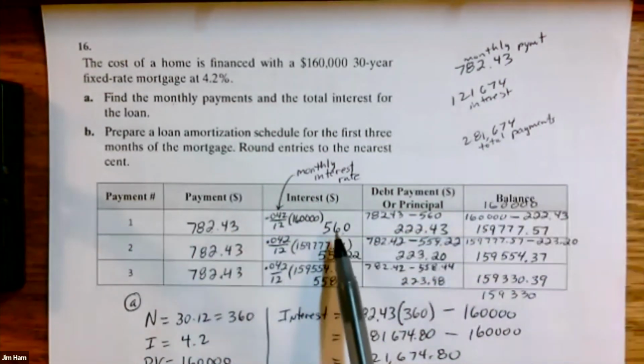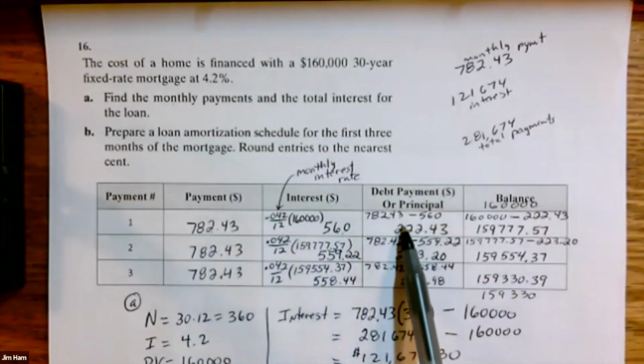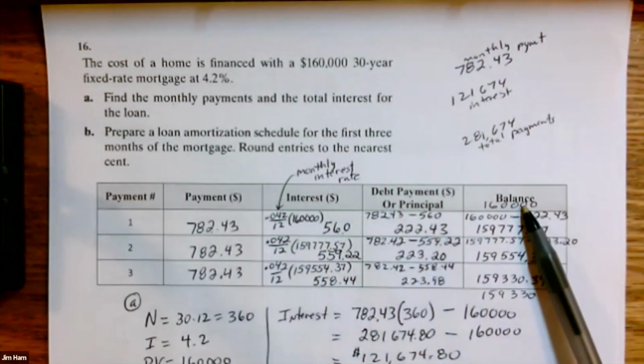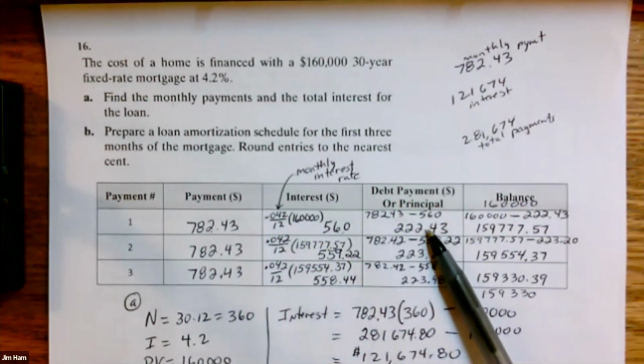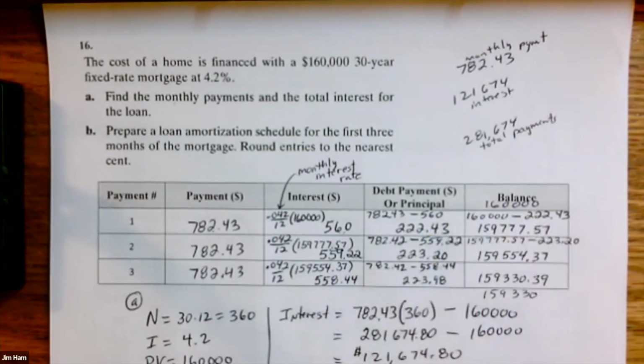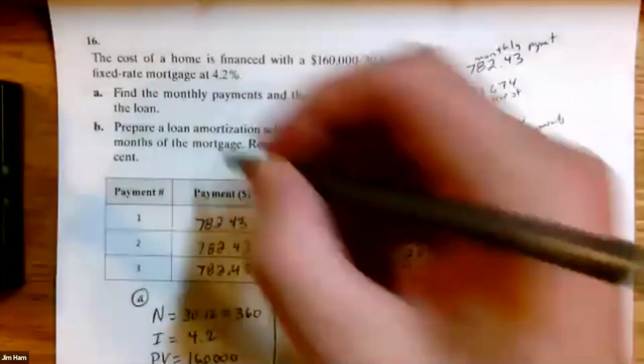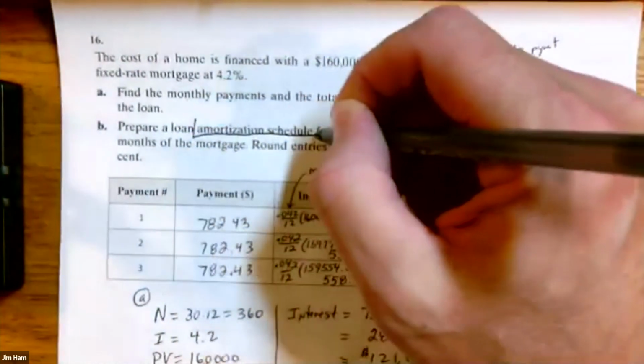The payment is equal to the interest plus the principal. They call it the debt payment. I call it the principal. And then the balance goes down only by the principal that you pay off, not by the interest. The interest is the fee that goes to the bank. And this is called an amortization schedule.